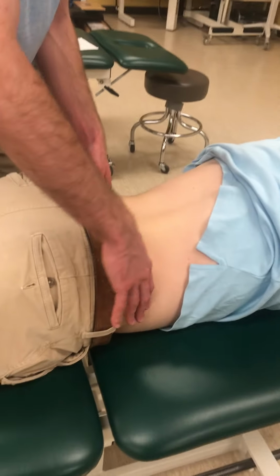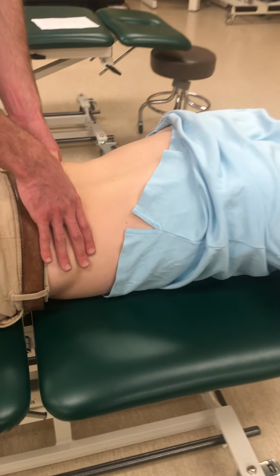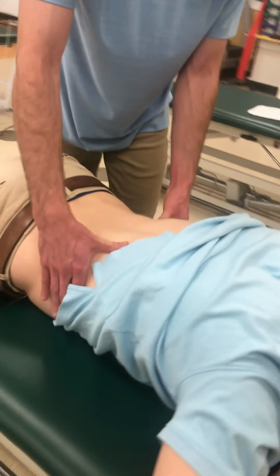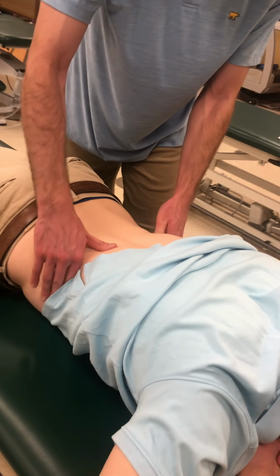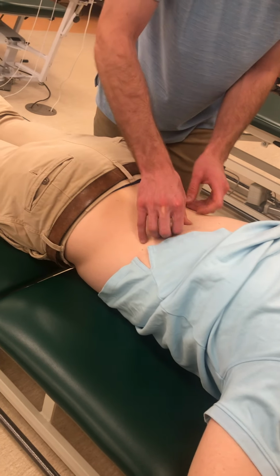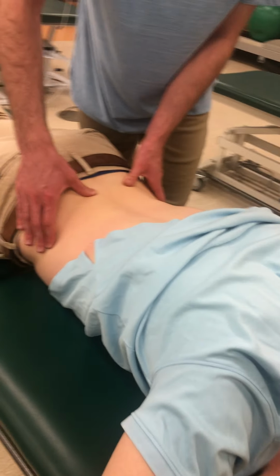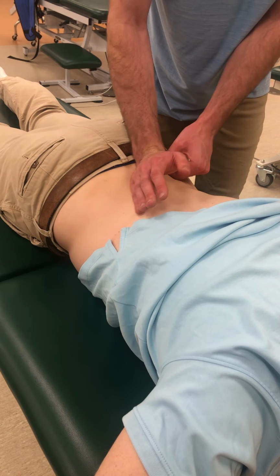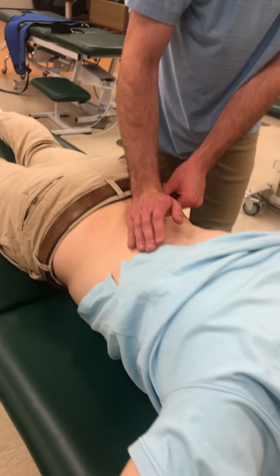And to find L5, I'll find his PSIS's, move over straight from there, and this is L5 right here. And to find L1, I'll find the bottom of his 12th rib, move directly over, and this is L1 right here. So I'm gonna start at L5, and I'll just do a central PA with the outside of my hand. And when I'm doing these, just let me know if you feel any pain, okay?